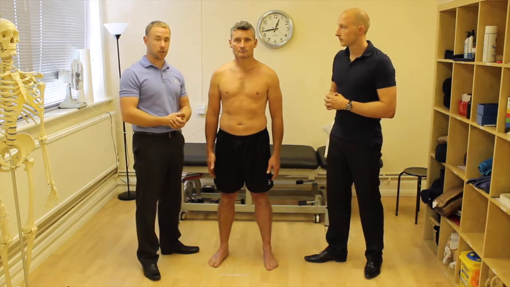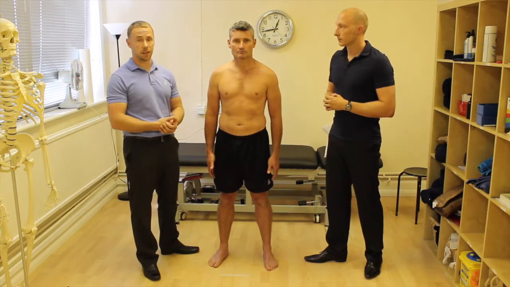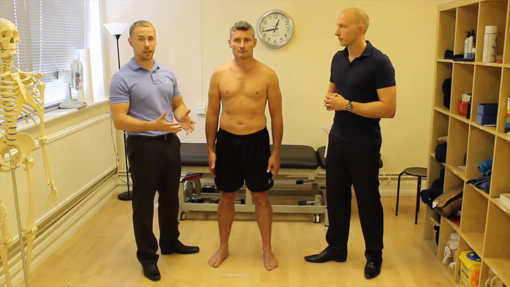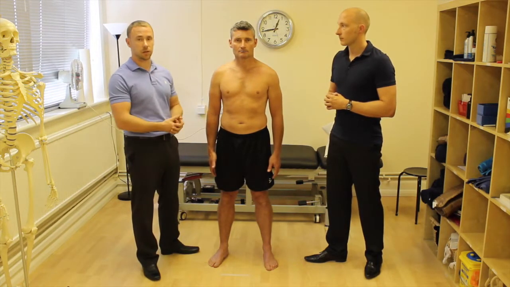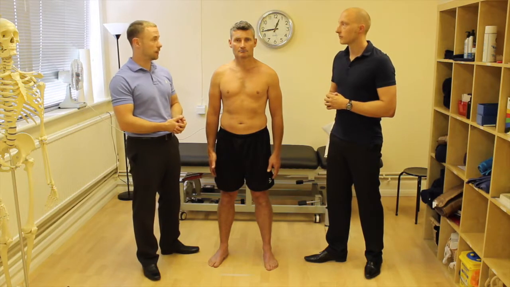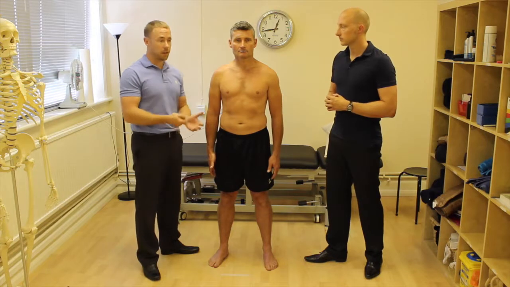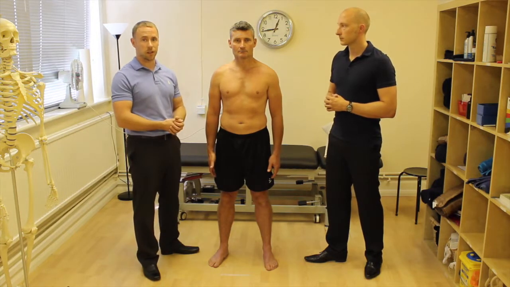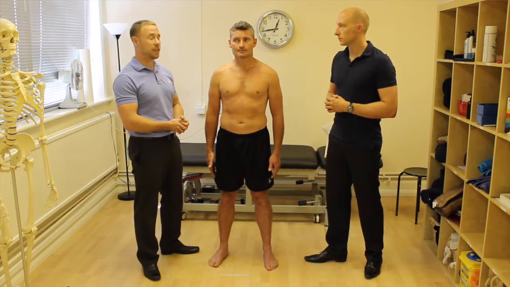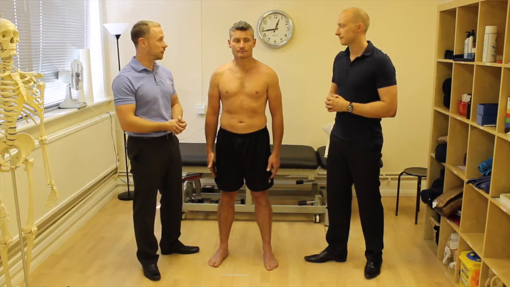Even if their pain gets worse when you do that, it's still giving you information. So you've influenced their condition in a certain way, so you know that there's a contributing factor by that position. Ideally we want to see the symptoms improve, but if they do get worse, you're still getting valuable information there, and obviously you wouldn't persist with that, but it would still aid your assessment.